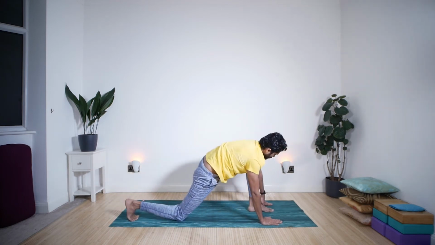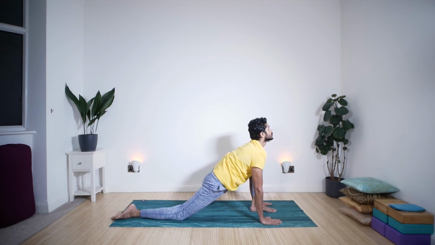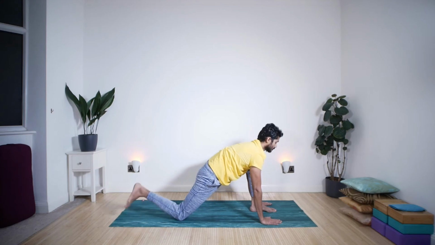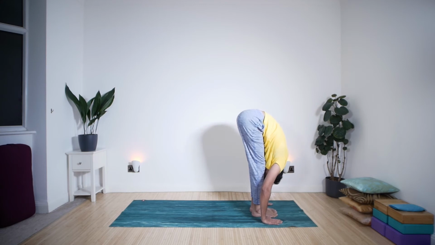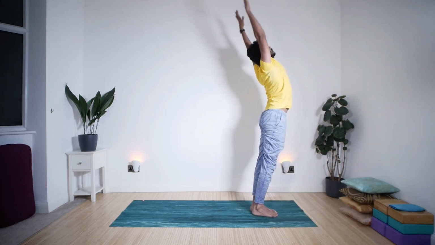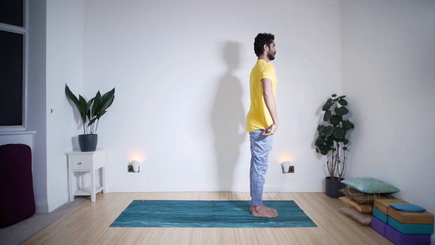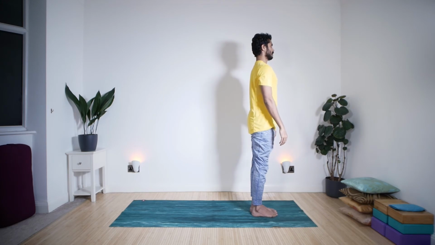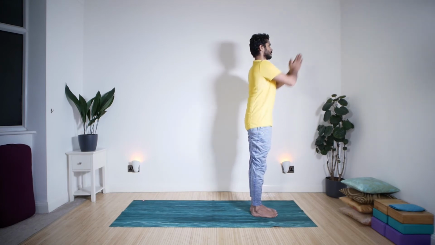Inhale, step forward with the left leg, right knee on the mat. And with an exhalation, step forward, standing forward bend, and reach the arms forward, come up, and arching back. Exhale, releasing the hands down. Take a deep breath in and out. Inhale and exhale, hands in prayer position.